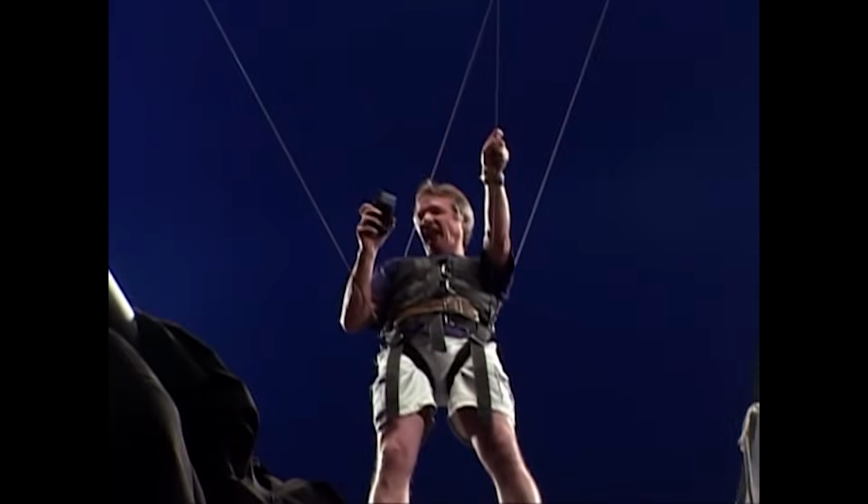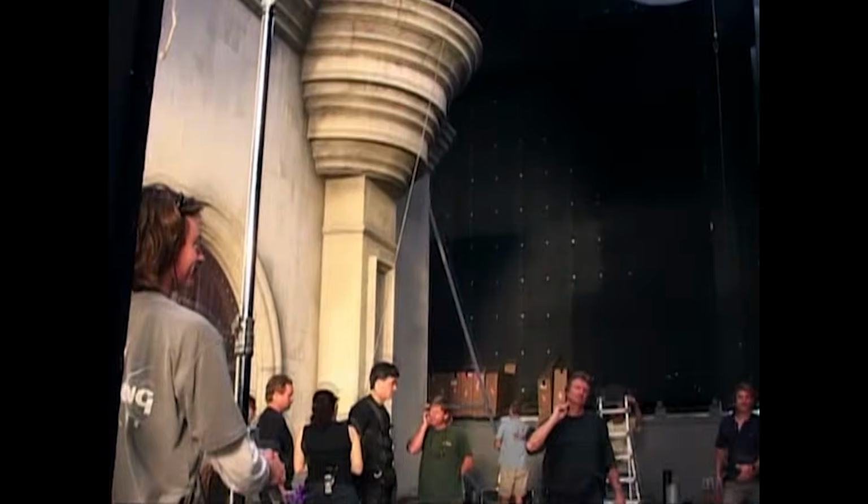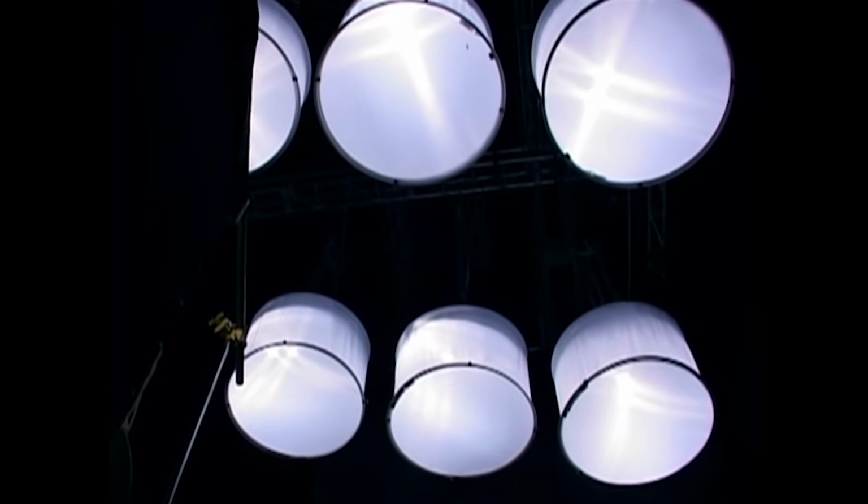We use a lot of soft lights, a lot of bounce lights. There's not very many hard lights. A lot of our sets we've used up to 1,000, 2,000 cans in the roof just to get us up to the light levels we need.